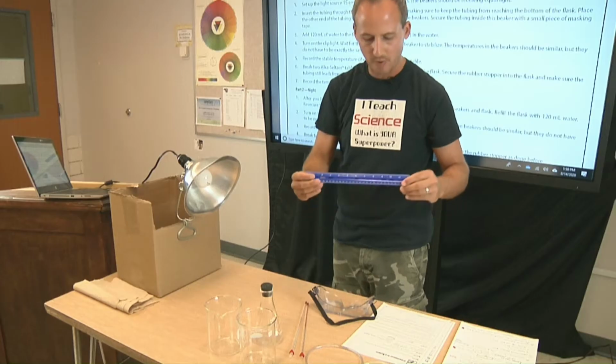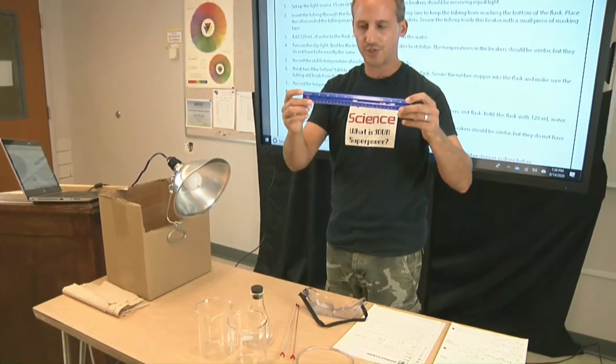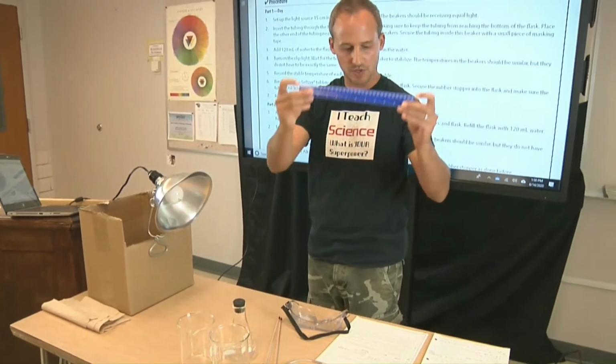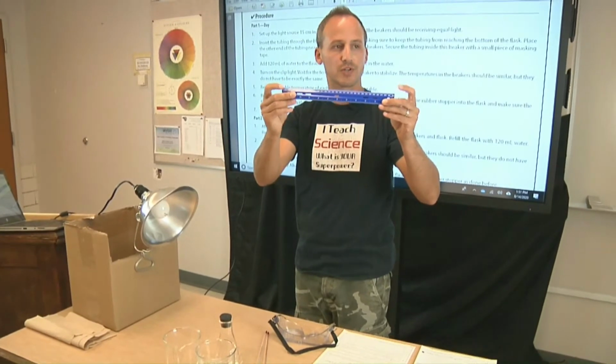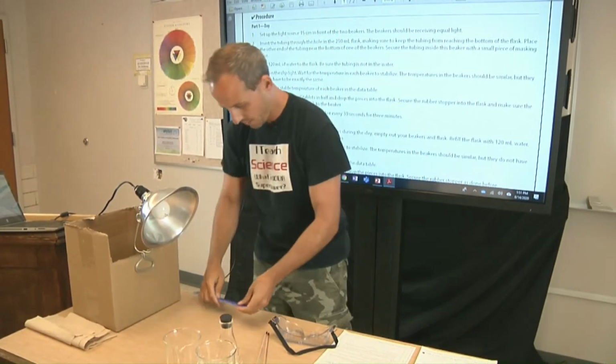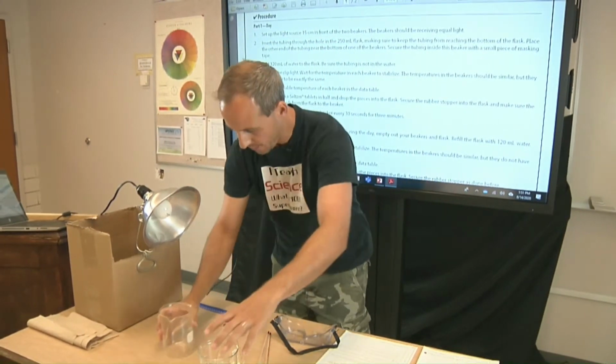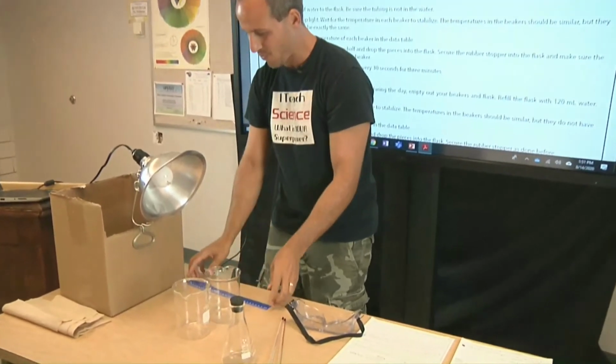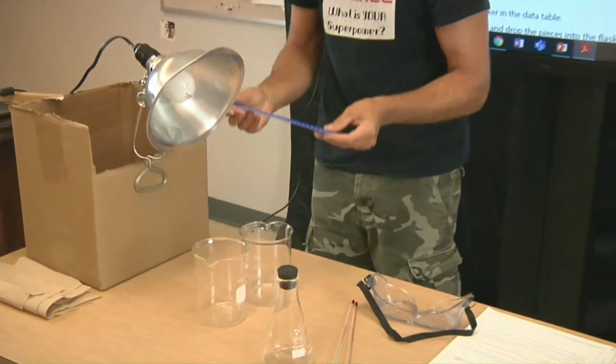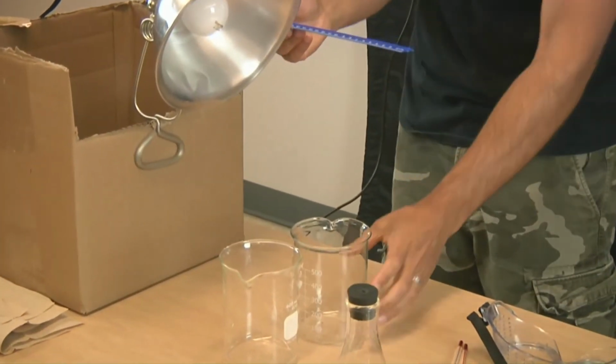Now, measurement-wise, remember, so we've got inches and then we've got centimeters. And in science, we always use the metric system, so centimeters. Okay, so we're going to go and we're going to put our beakers approximately 15 centimeters. Doesn't have to be exact per se.